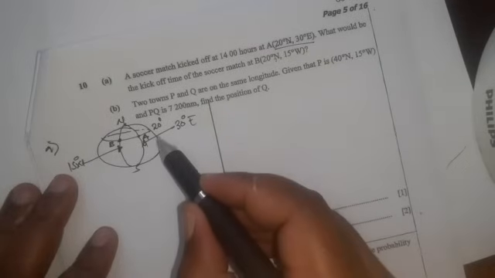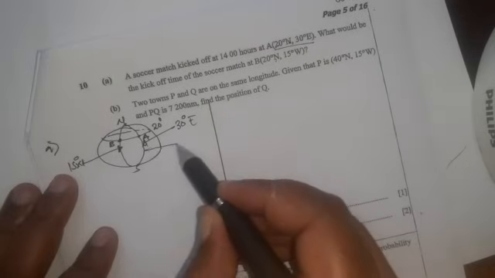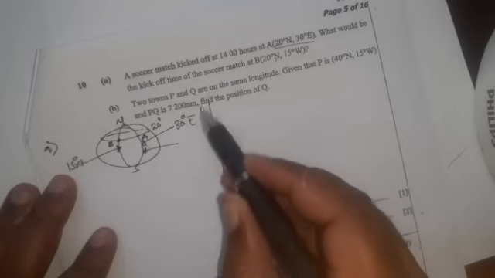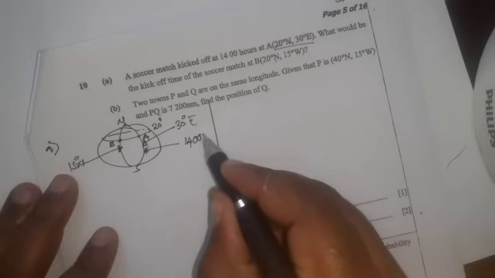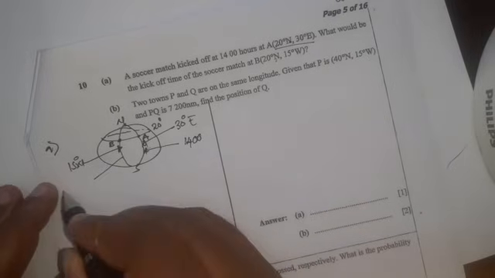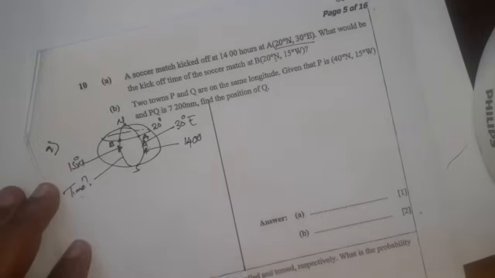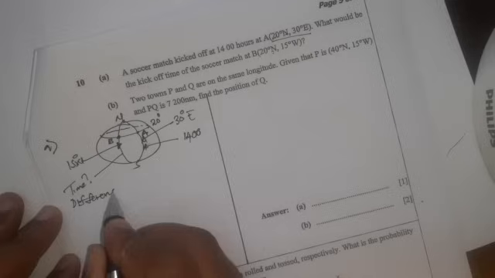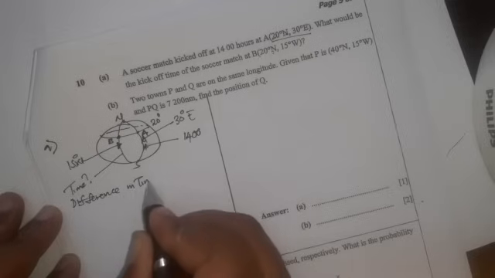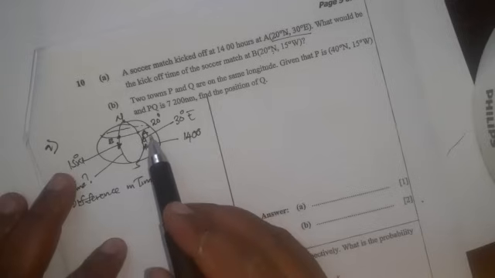Now we are saying a match kicked off here at A at 14 hours. What is the time here now? To find the time here, we need to find the difference in time that exists. So the difference in time is equal to the difference in longitudes between these, divided by 15.